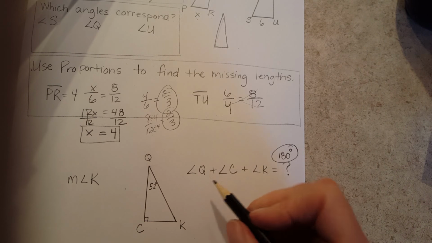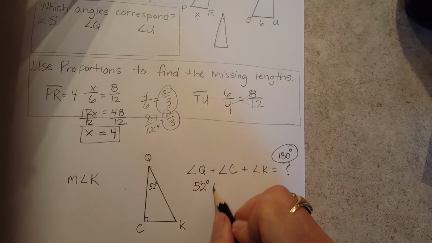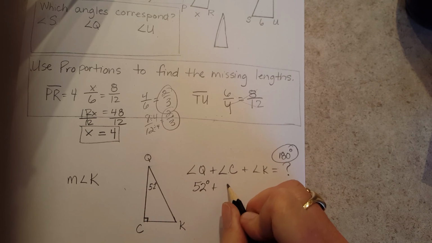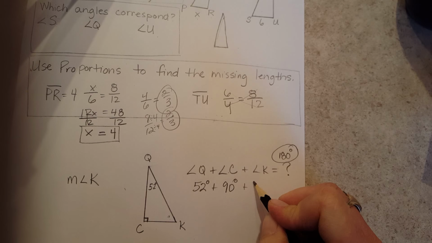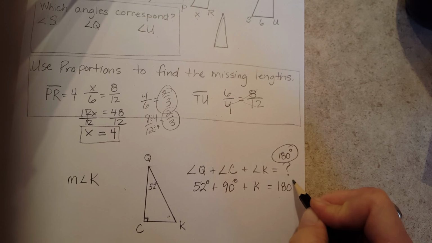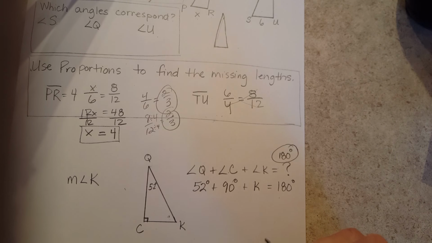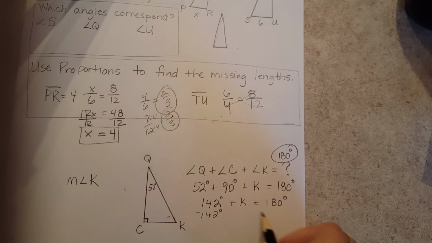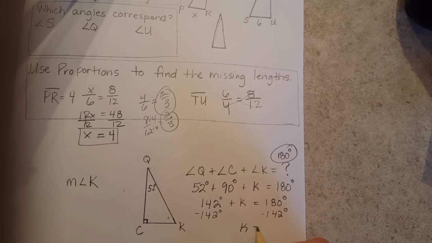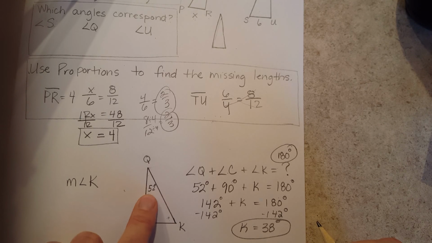So to solve this, I want to see this written out. I want to see that you wrote out 52 degrees plus, now you need to know what this means, right? 90 degrees plus the unknown of K equals 180. Now you can solve this equation simply by adding up your 142 degrees plus K equals 180 degrees. And in order to get rid of this 142, you need to subtract it because it's being added to your K. But if we do it there, we do it here, and that will leave your K equaling 38 degrees. Which makes sense, doesn't it? 38 plus 52 plus 90 will equal 180. You can go back and check it.